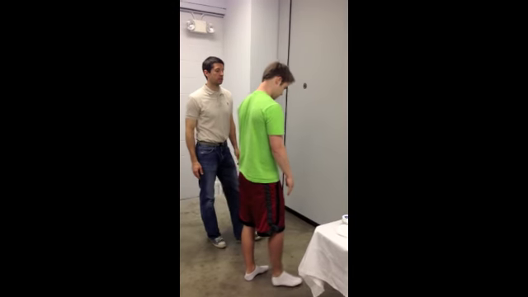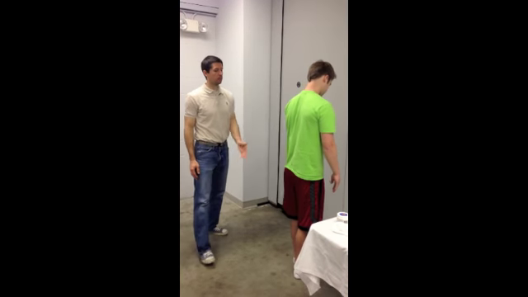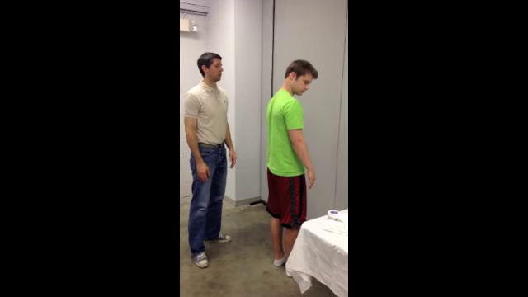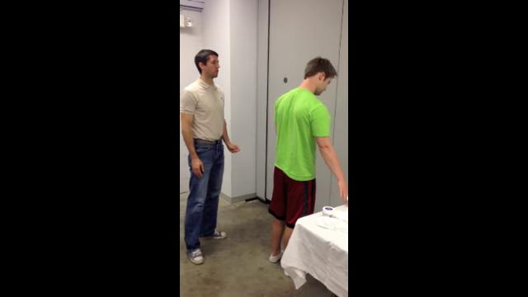Because you're in a single leg stance, you want to probably keep a table nearby so that if you do lose your balance, you can grab onto that table. So that's a precaution for you while you're doing this.